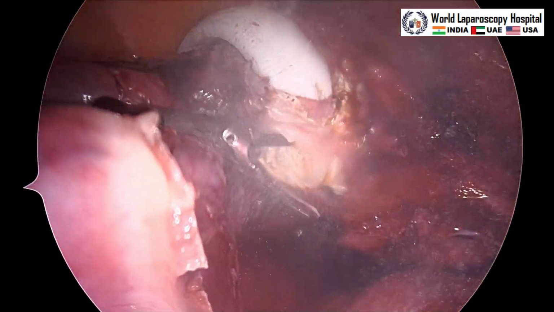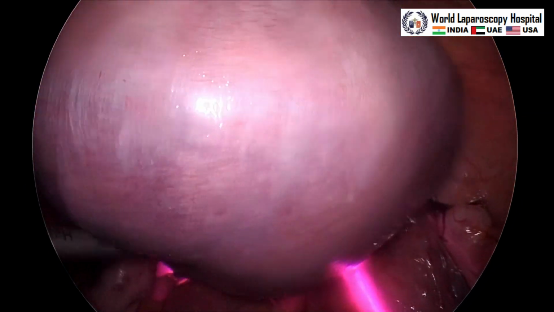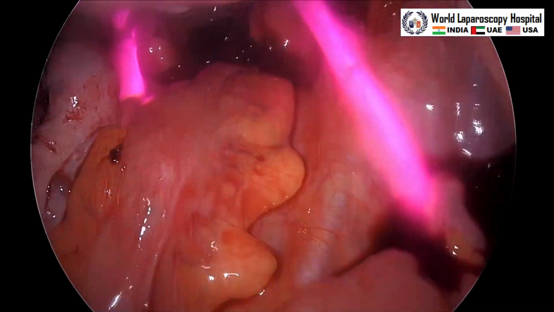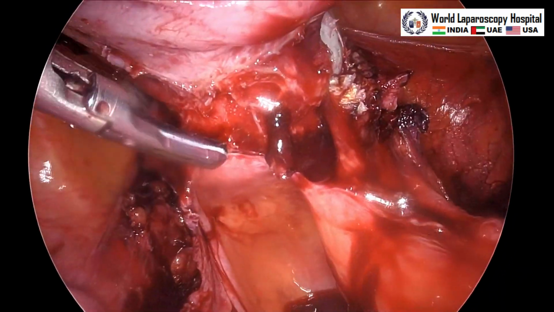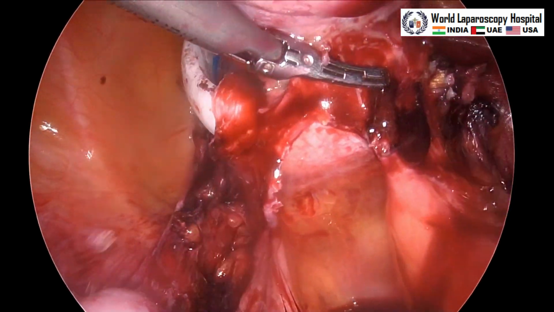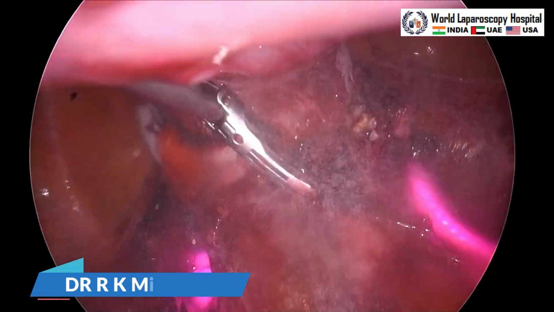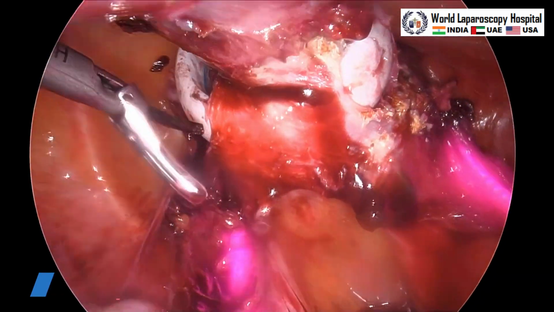And now this is posterior colpotomy started. This is right lateral colpotomy. And this is posterior colpotomy.